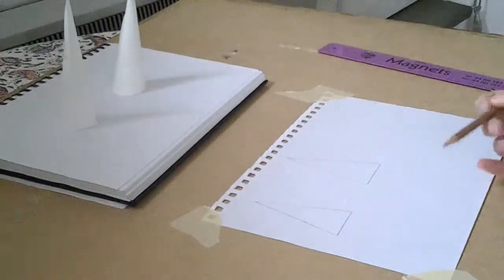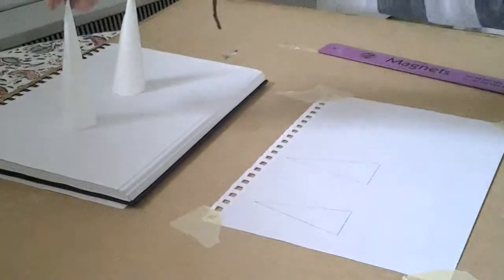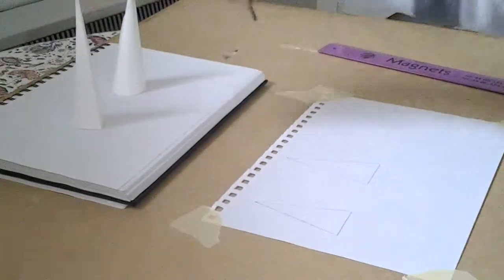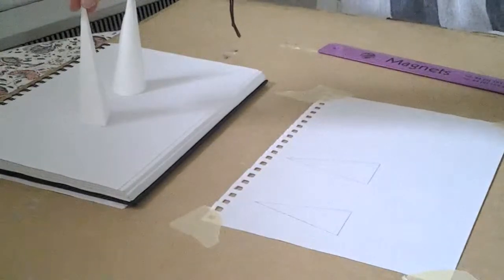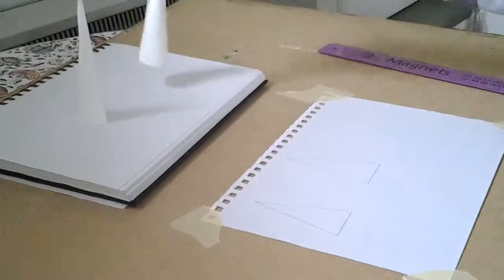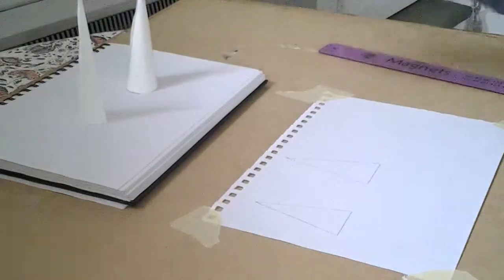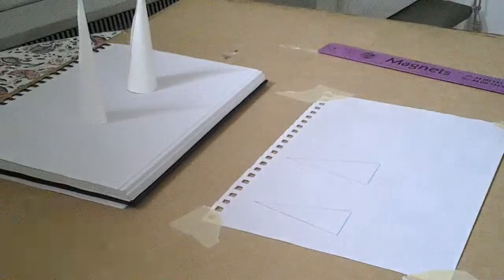Okay, so as we can see here, this one I've created has got four sides, and this I've created into a cone. First, we're going to create the one with the four sides.